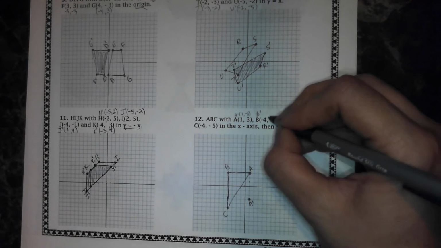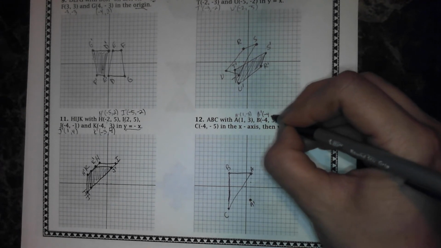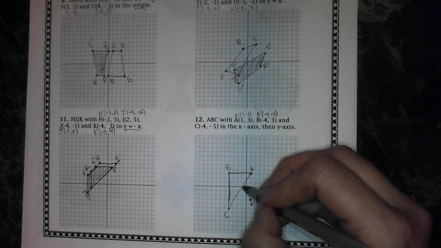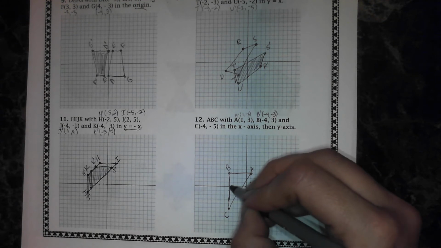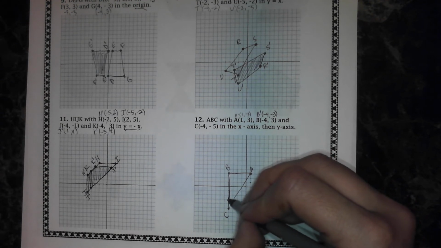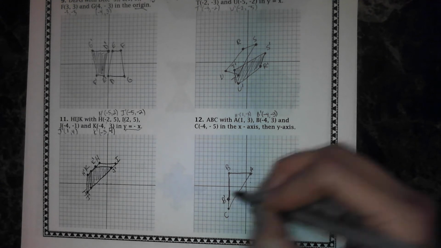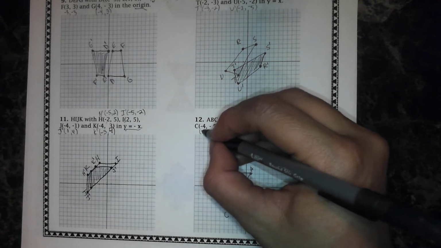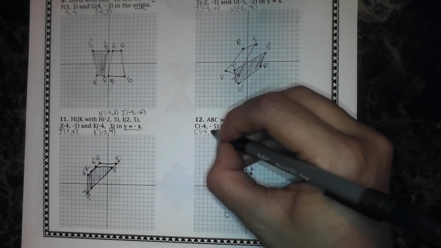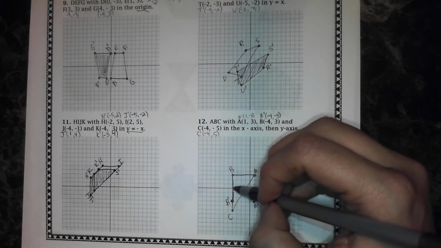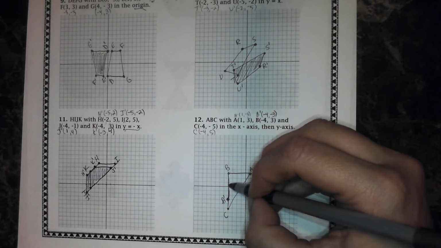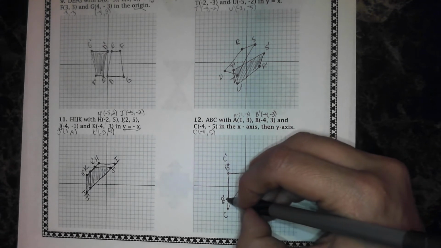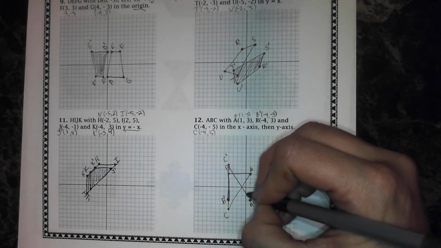B prime would be x remains the same, y changes to negative 3, so it'd be negative 4 and negative 3. So that would be B prime right there. C prime, again, x remains the same and y changes, so that would be negative 4 and positive 5, and that is C prime right there. So that is the first one.